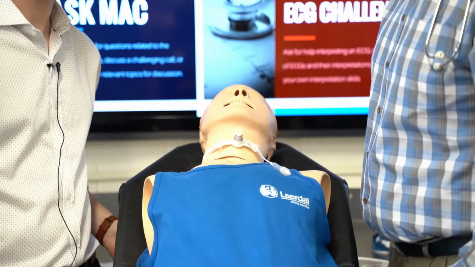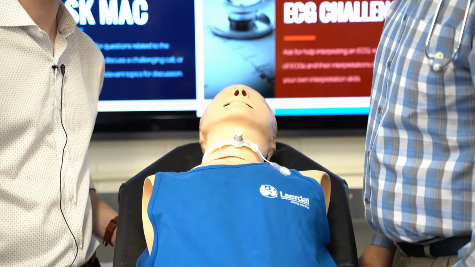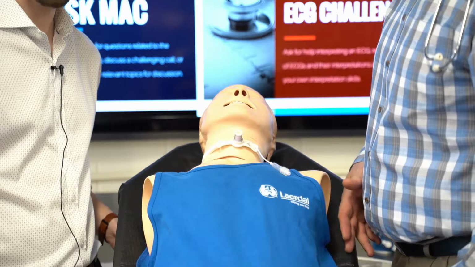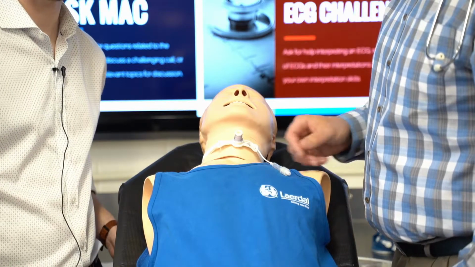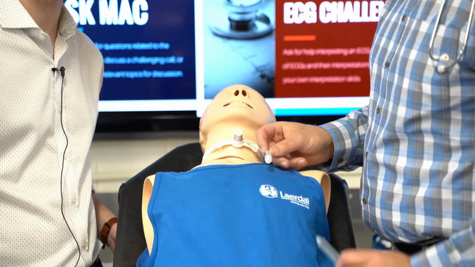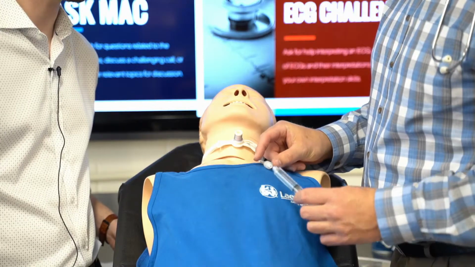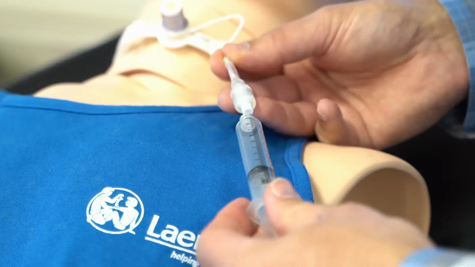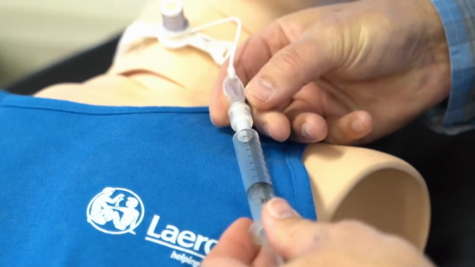Okay, so with this tracheostomy patient, we've noted that they need some type of ventilatory support. We noted right when we came in that the pilot balloon is down. That means that our cuff is not inflated. To create a proper seal, we're going to inflate it with 5 to 8 centimeters of air. Go ahead, Pete. Great, perfect.